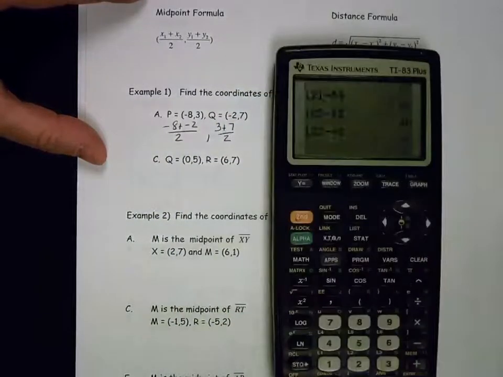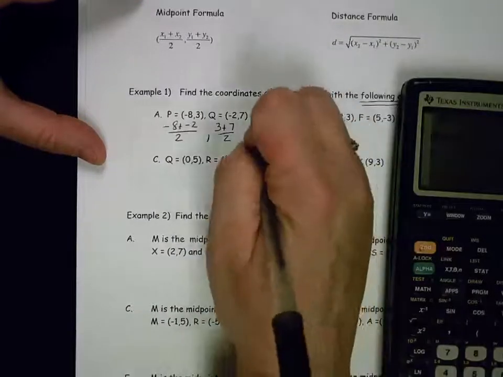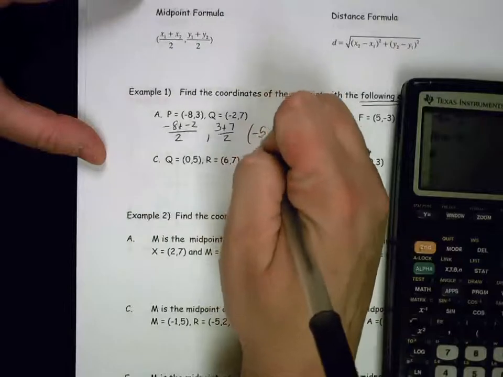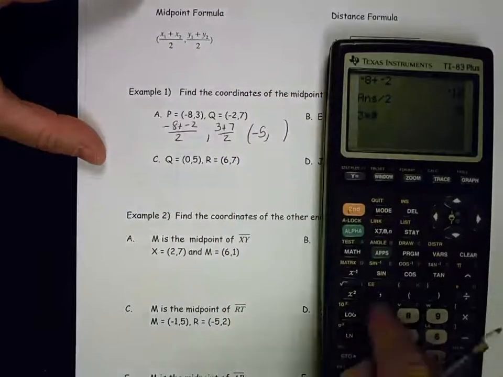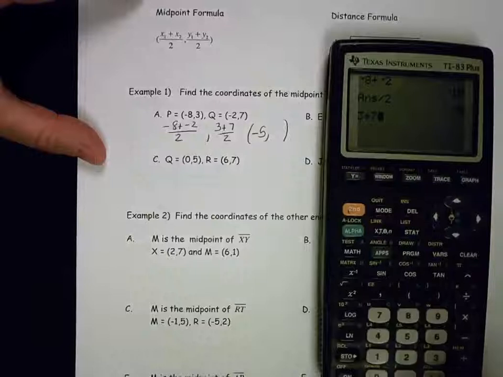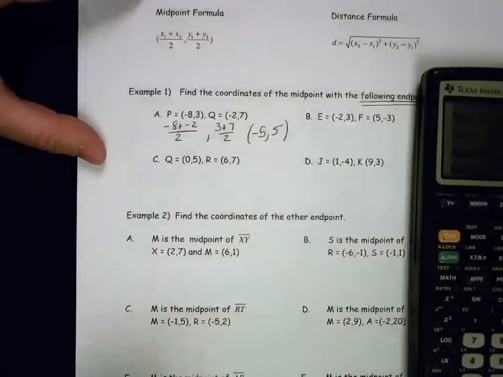Now if you're doing this on a graphing calculator, you need to do -8 plus -2, hit equals, and then divide by 2. So the x coordinate would be -5, and for the second one, 3 plus 7 equals, and then divide by 2, and that will be a 5.